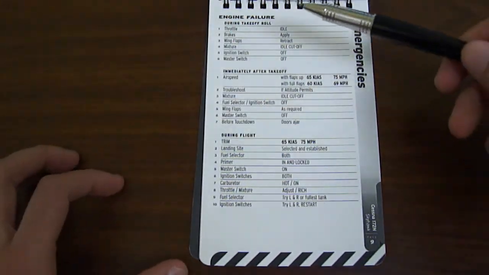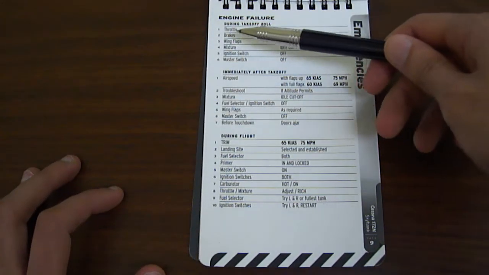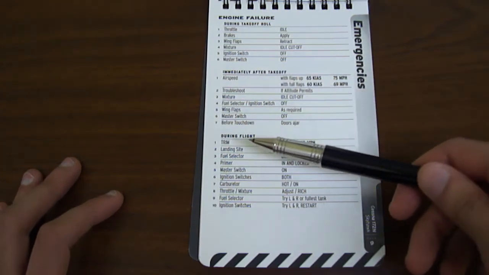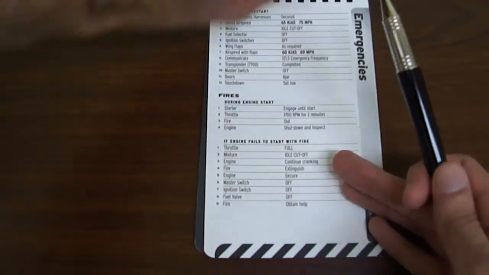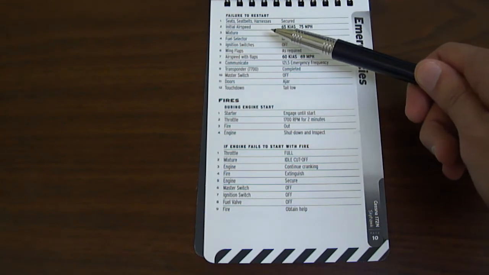And for emergencies, we've got engine failure, so during takeoff roll, immediately after takeoff, during flight, failure to restart in flight.